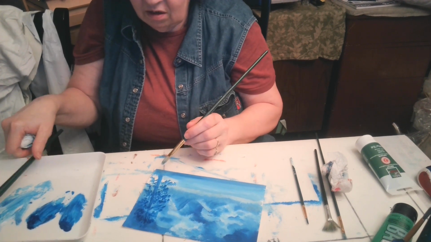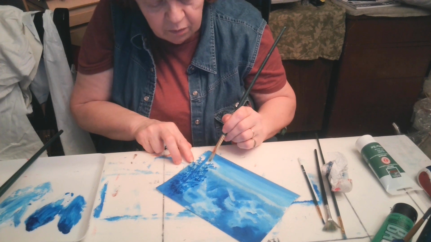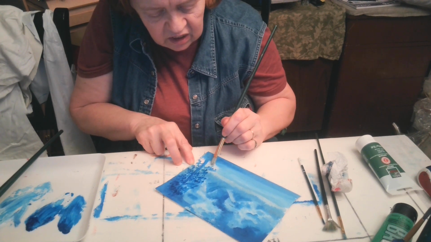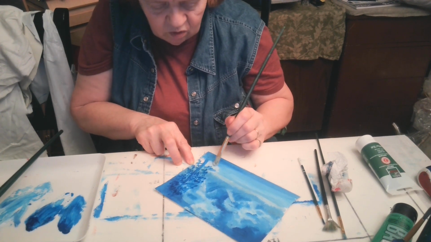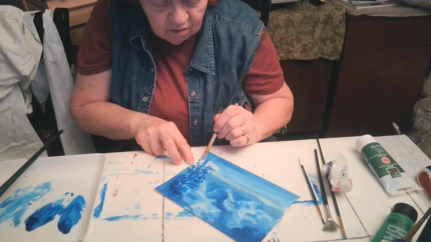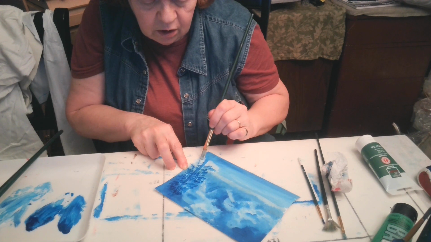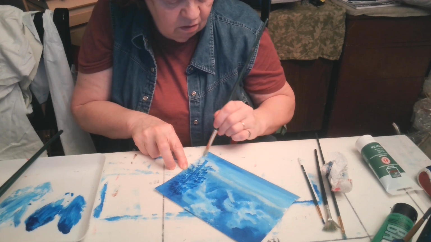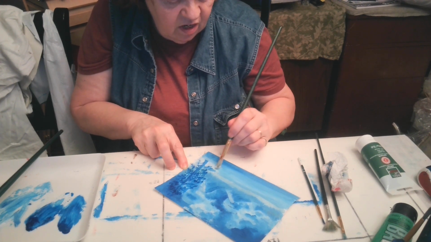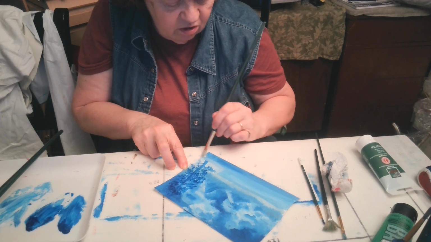So this would be where filling in behind this tree like this, which can be rather tedious. And then fade it out to the water's edge.